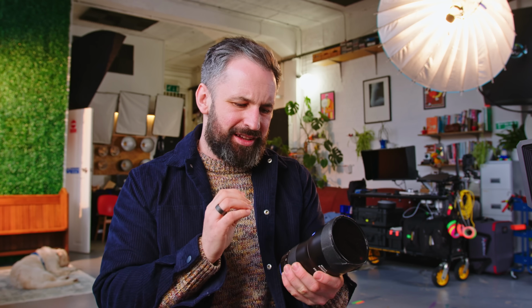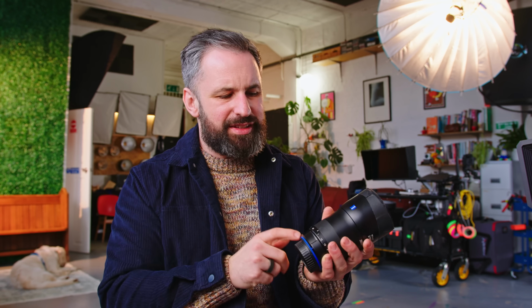But nobody quantifies it. Nobody says how weather sealed. The weather sealing on this lens here, nowhere near as good as a 24-105 Mark I from Canon. That one, you leave it in the rain. This one, not so much. But where do we know this information from?